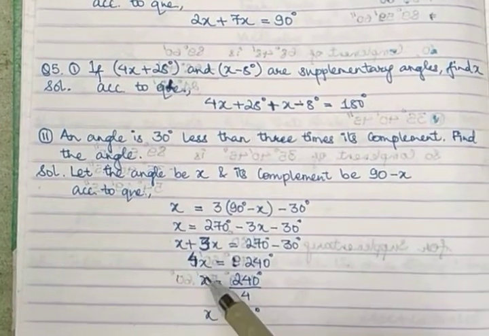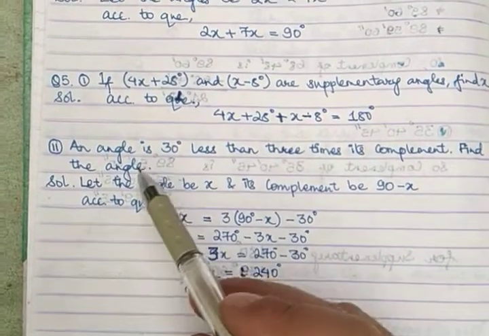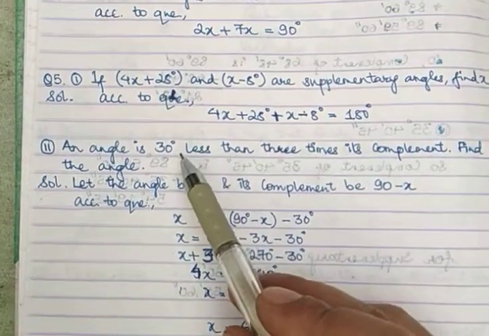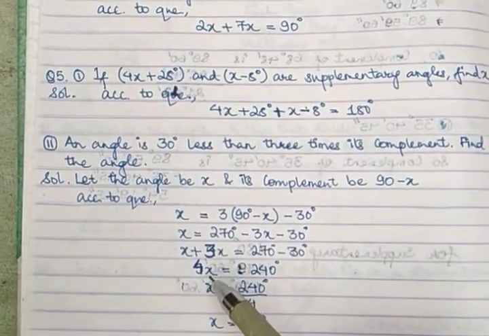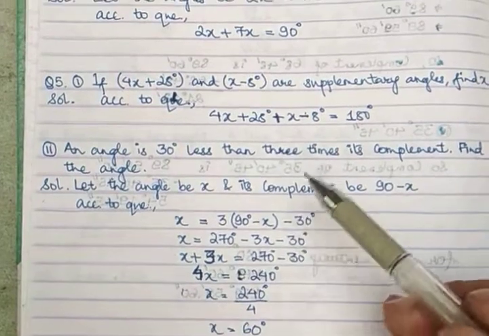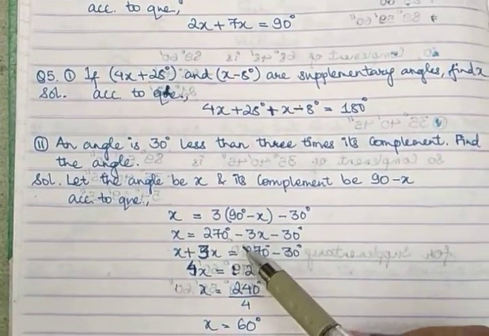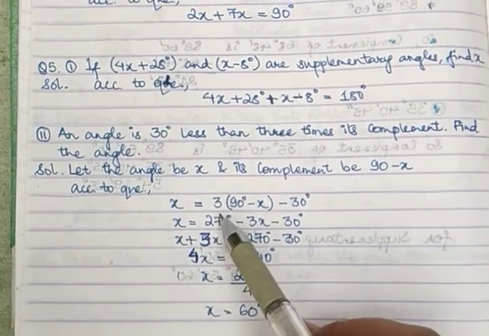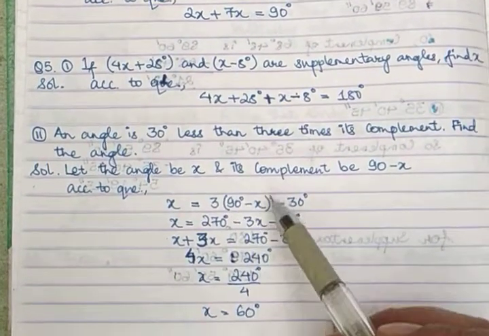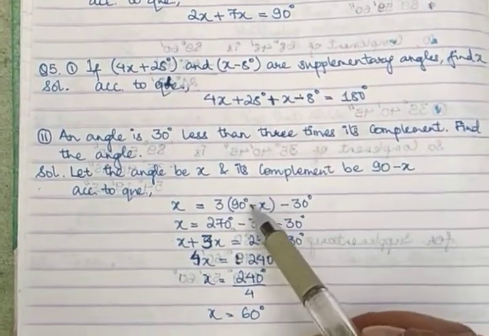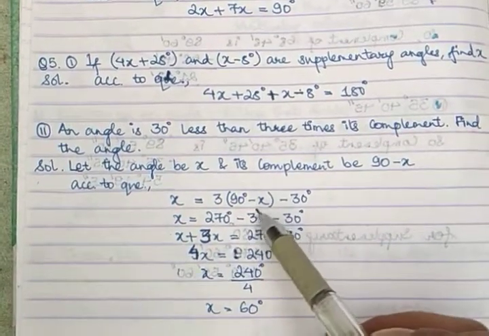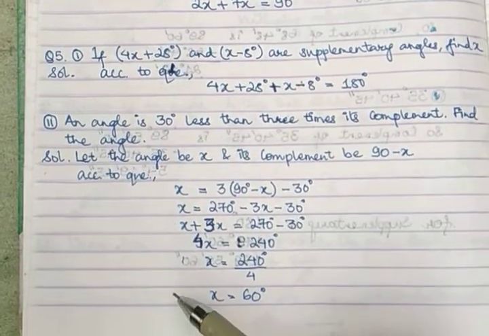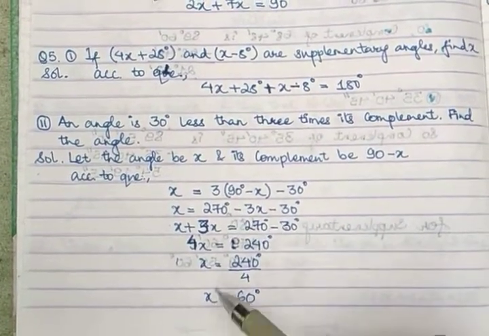Now according to the question, the angle is defined as 30 degrees less than 3 times its complement. If you take 3 times the complement and subtract 30 degrees, then that will be equal to the angle. See, that's what I have done here. x equals 3 into its complement, 3 times its complement. So its complement is 90 minus x. So 3 times 90 minus x minus 30 degrees. So minus 30 degrees. Now what I have done here is all the basics of linear equations.